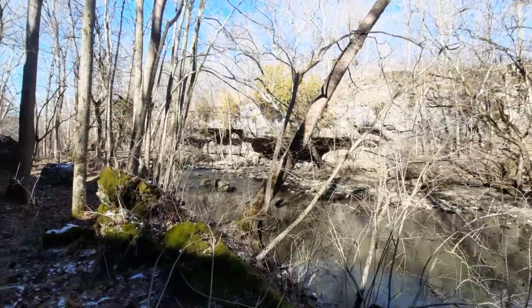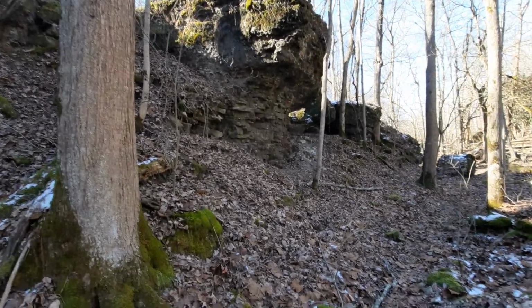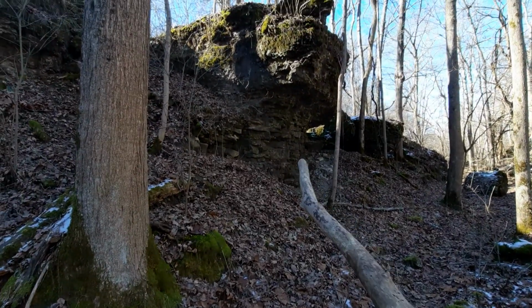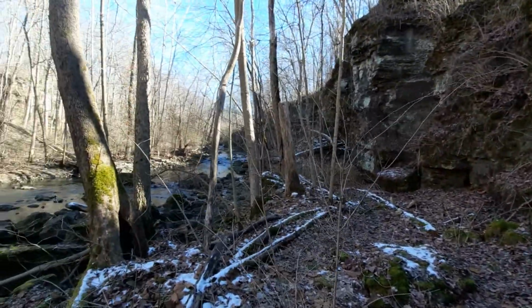And yeah, there's more of the rock strata. And there you can actually see a little bit of your Springfield dolomite. Kind of has more of that blocky appearance. Alright, cool. Thought I would share that with you guys.